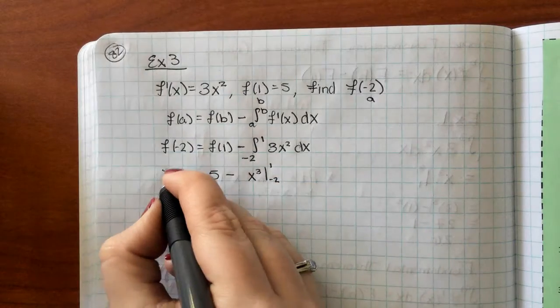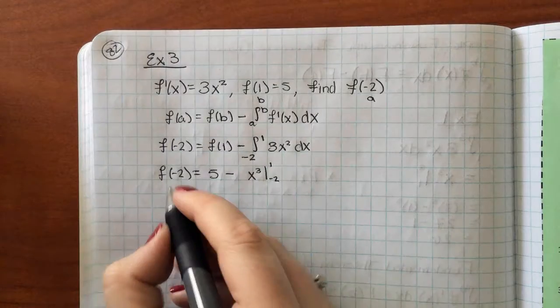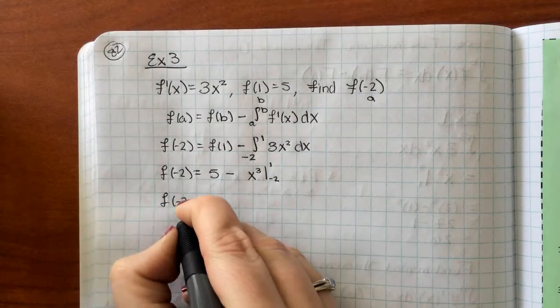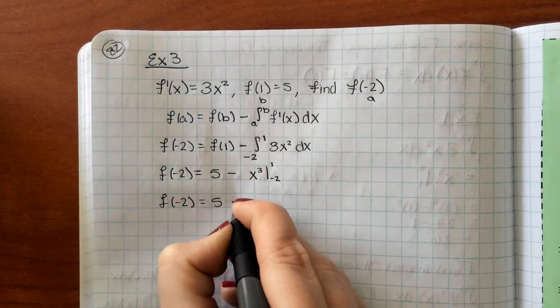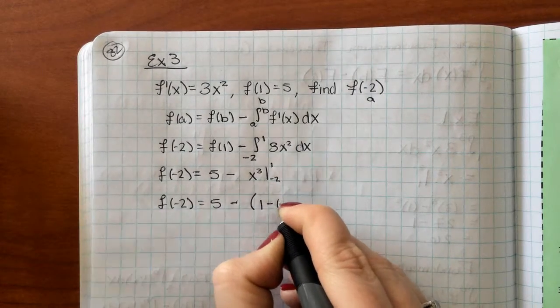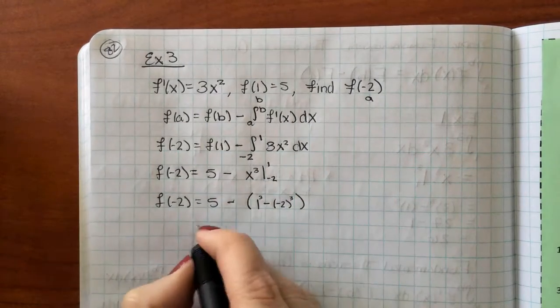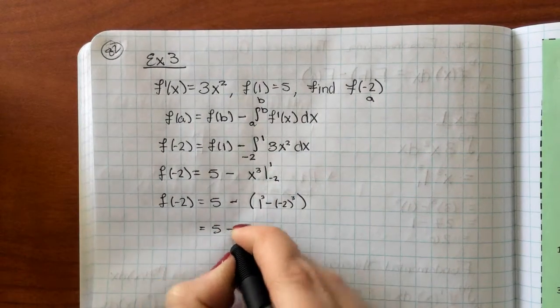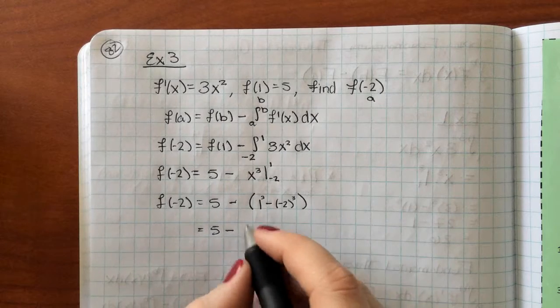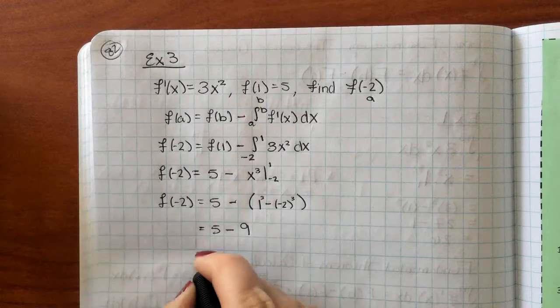This is f of negative 2. You guys all with me, or probably working ahead of me? So f of negative 2 is going to be 5 minus 1 minus negative 2 to the third. Be careful. So you have 5 minus, that's going to be 1 plus 8, so you're going to get 9. It's going to be negative 4.